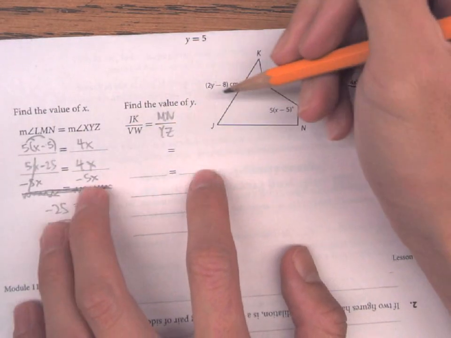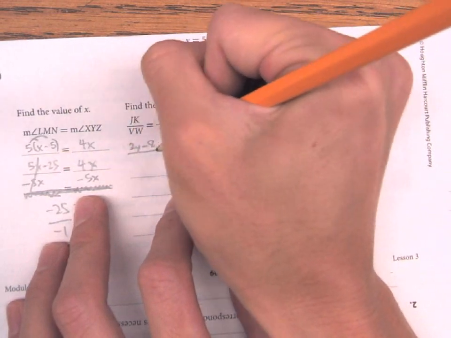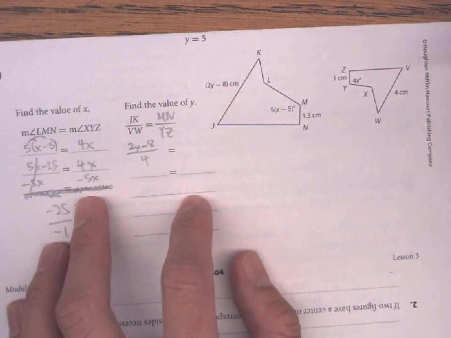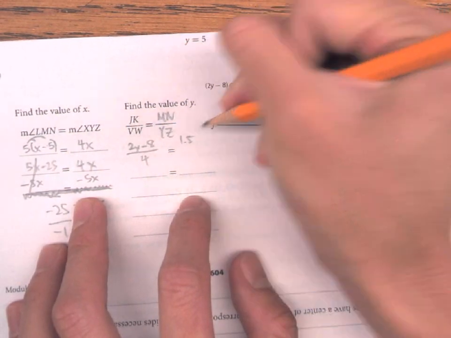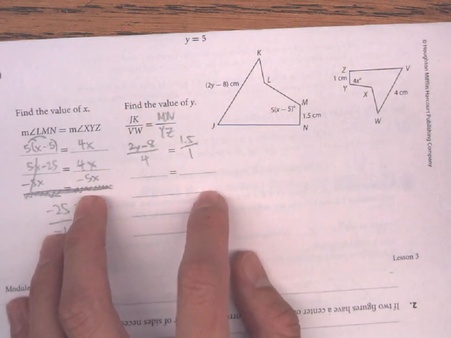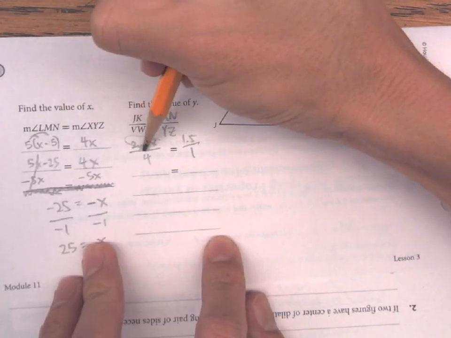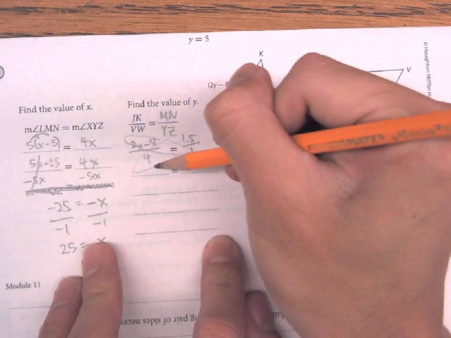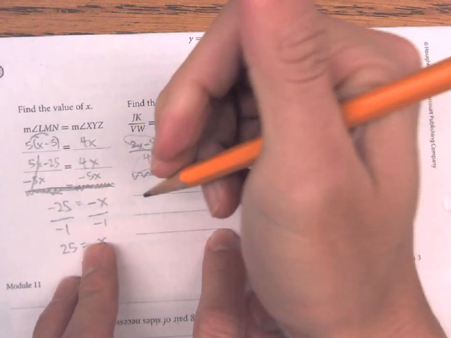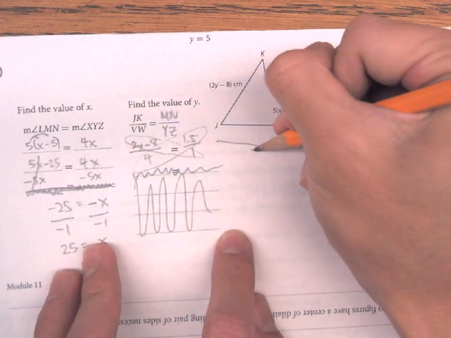So if I solve this, this is 2y minus 8 divided by VW, which is 4, equals MN, which is 1.5, divided by YZ, which is 1. From here, I'm going to cross multiply. I know you guys like the butterfly. I'm just going to show all the work here.